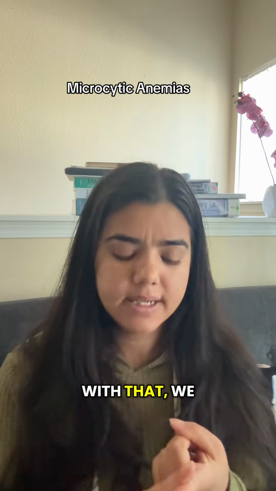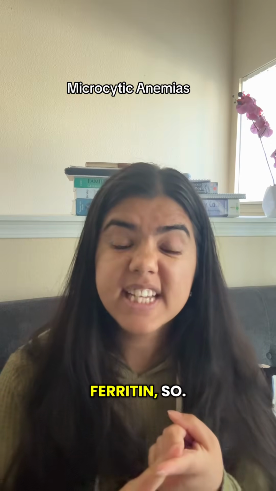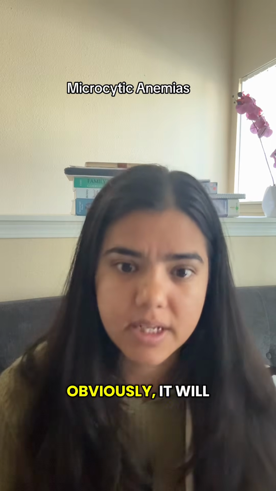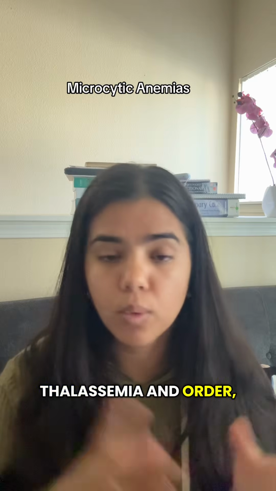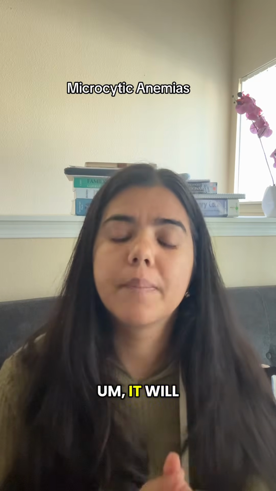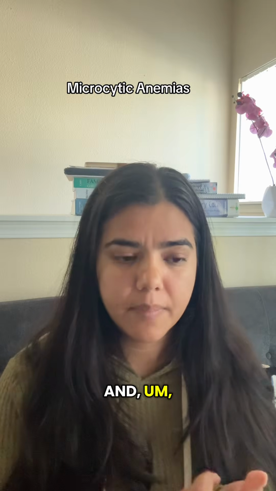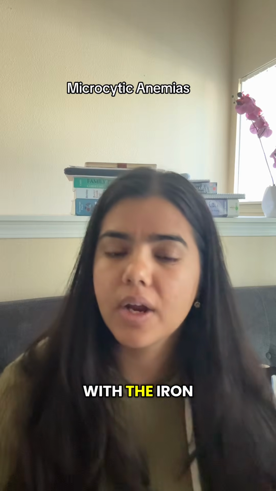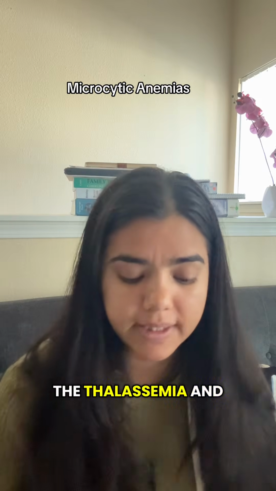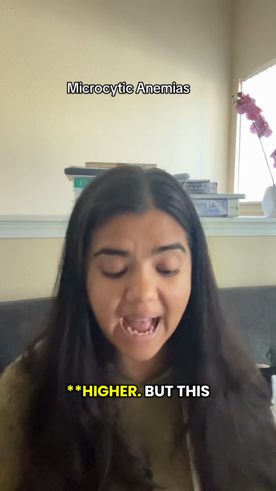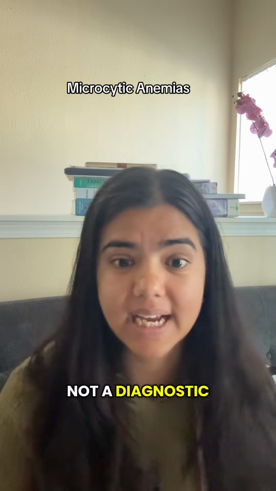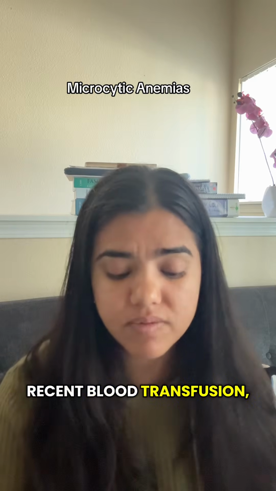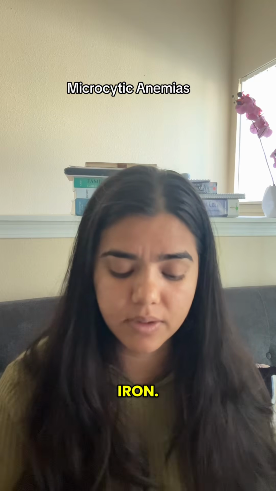And with that, we can also check the serum ferritin, which is just the storage form of iron. With iron deficiency anemia, obviously it will be lower, right? But with thalassemia and other microcytic anemia, it will be normal to high. And another factor is serum iron. Serum iron with iron deficiency anemia will be lower, but with thalassemia and other microcytic anemia, it will be higher. But this value alone is not diagnostic of any condition because it can get affected by recent blood transfusion, dietary, and pharmacological iron, okay?